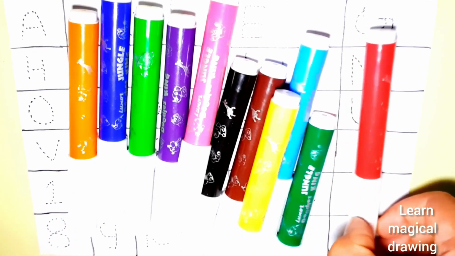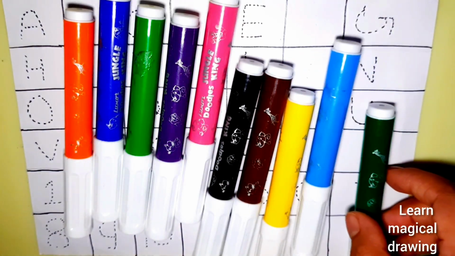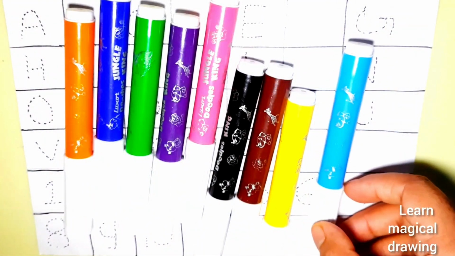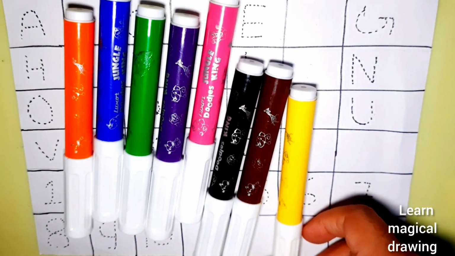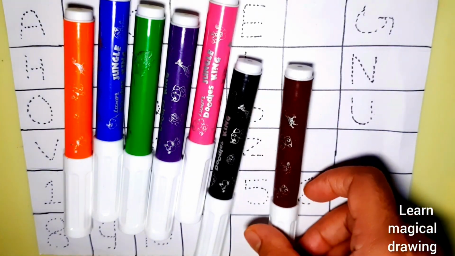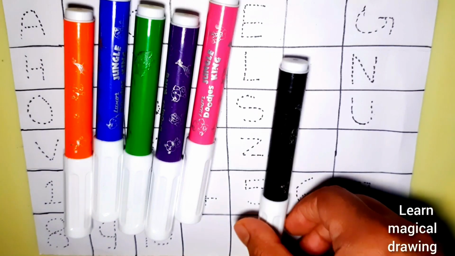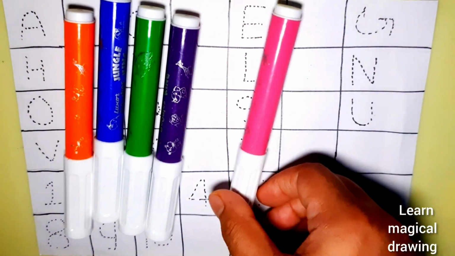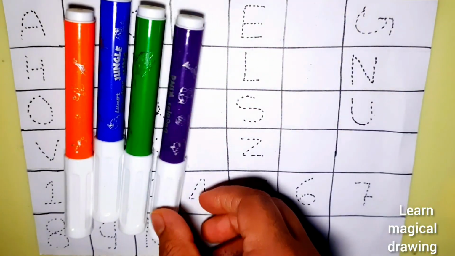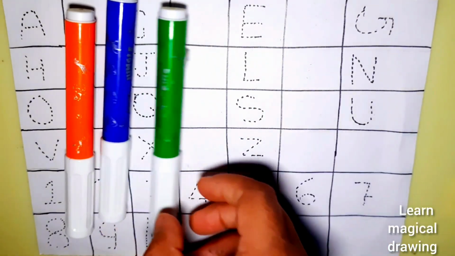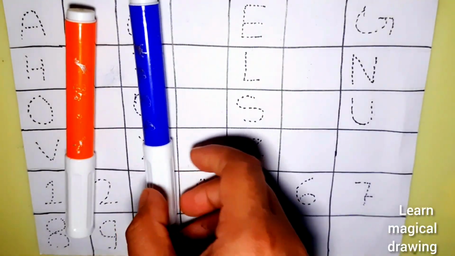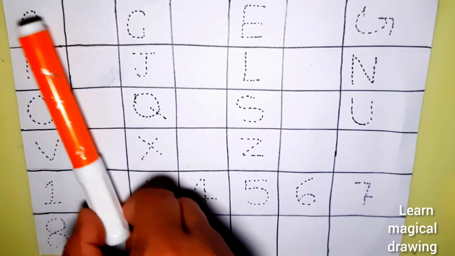Red color, green color, sky blue color, yellow color, brown color, black color, pink color, purple color, dark blue color and orange color.